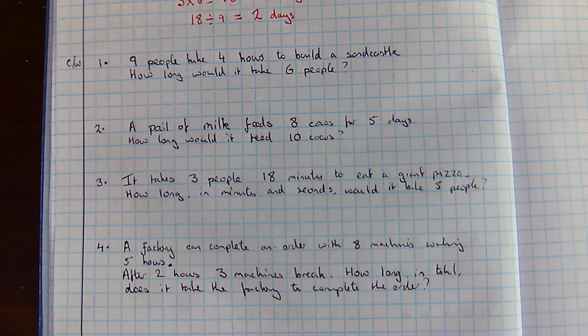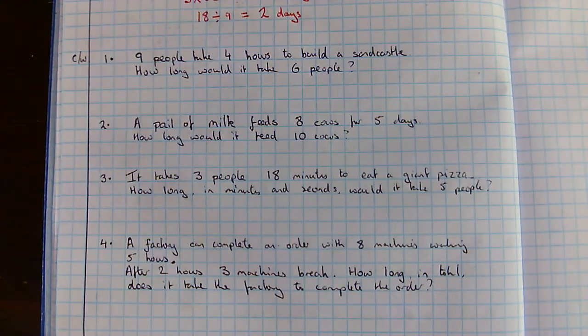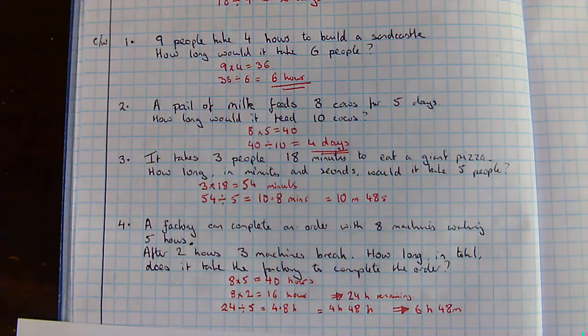Okay, just 4 questions there for you to try. Pause the video now while you look at the questions, have a go at them yourselves, and then when you're ready, press on pause for the solutions. Okay, let's just have a look at the solutions to these here.